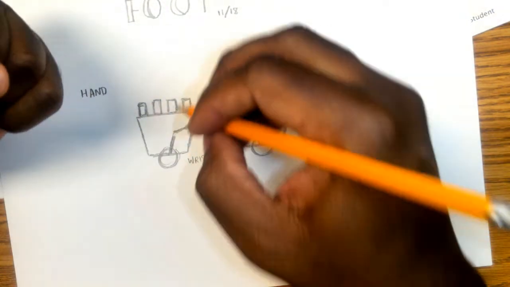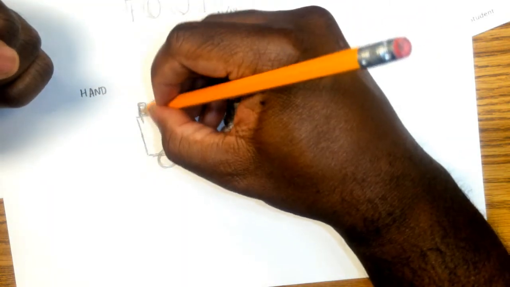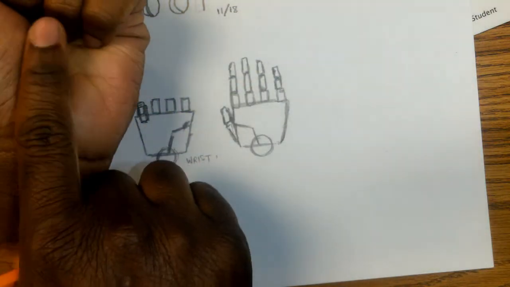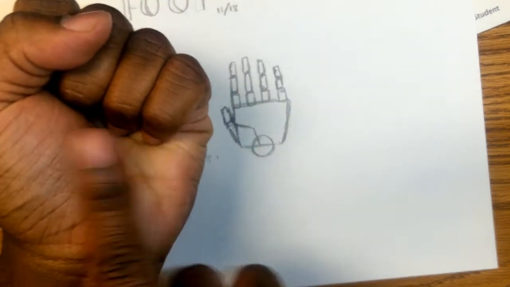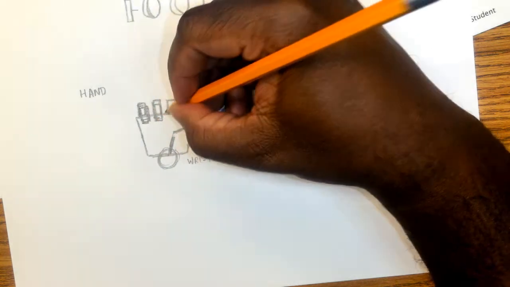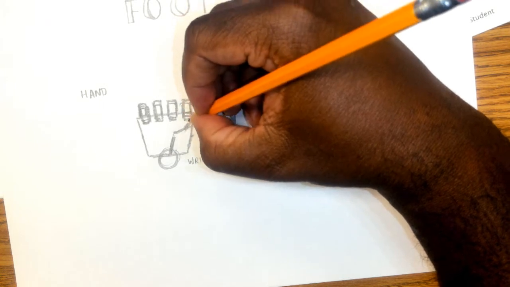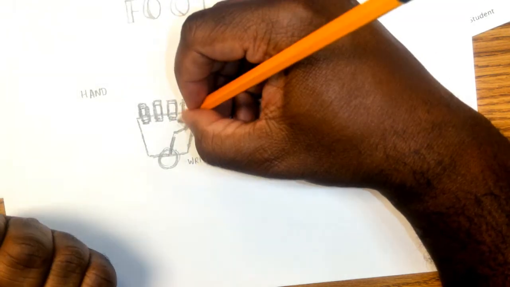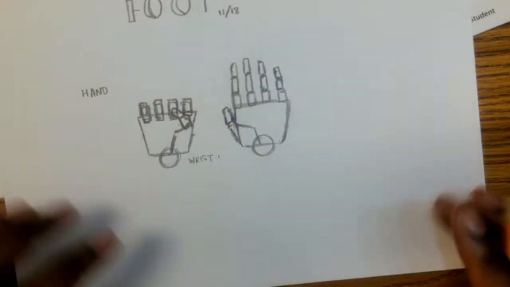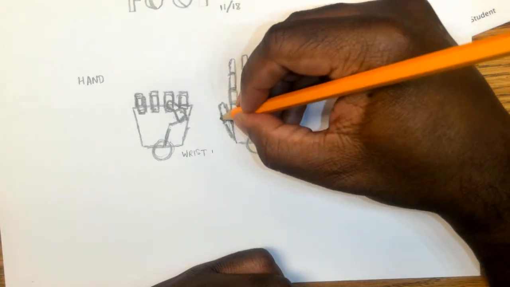Then, for this other hand, I'm just going to do a quick fist. So in which case, if you're looking at it from up here, you will only see a little bit of the top portion of your fingers down here. Like so.